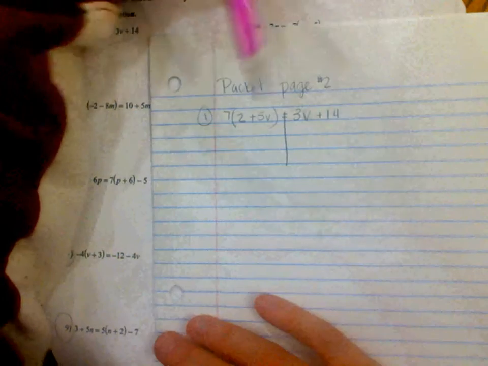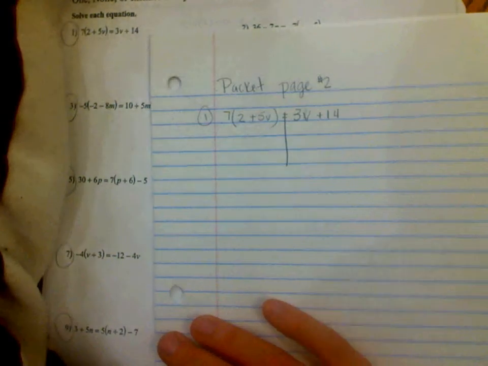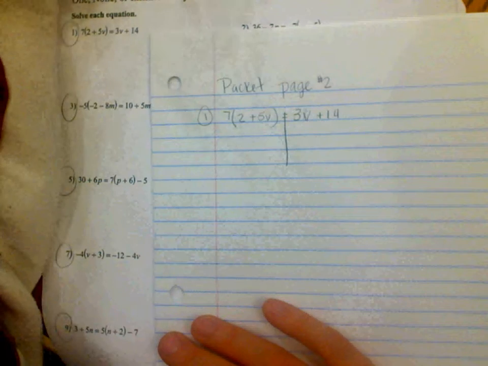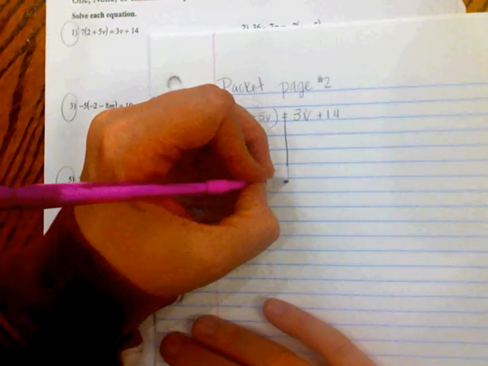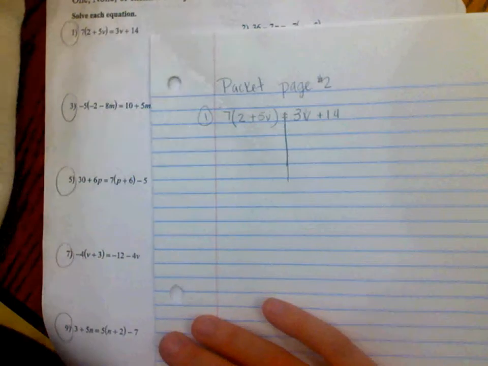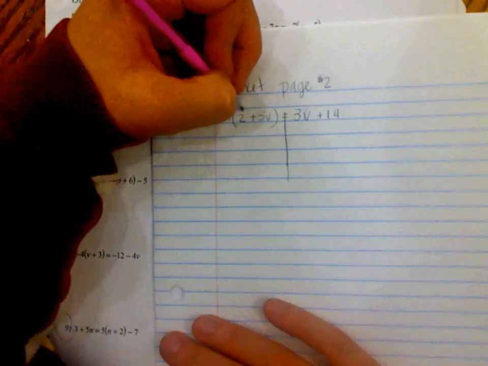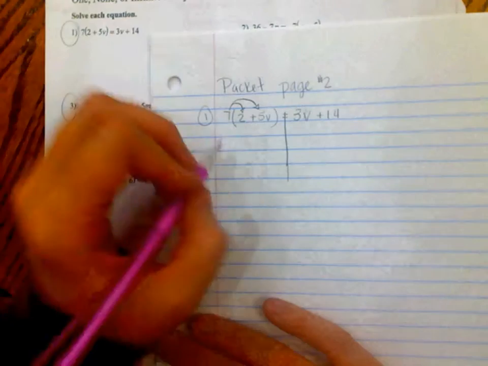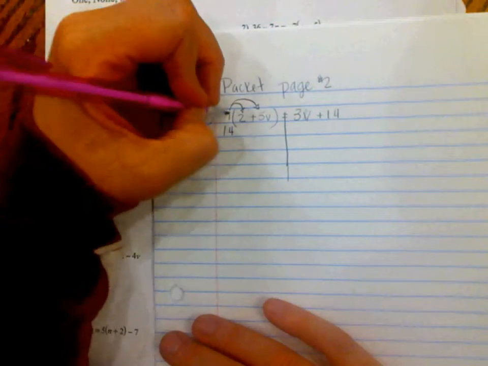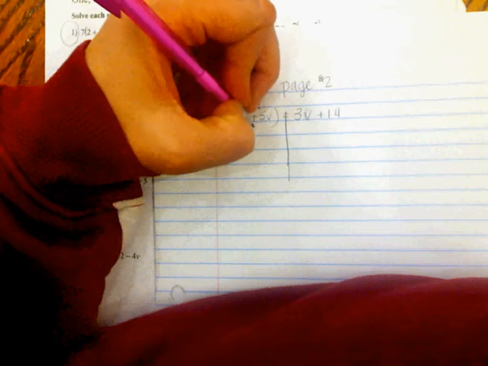I'm going to do these equations using the variable constant method since it seems like that's what most of you guys are doing to solve equations these days. If you do it the other way, that's fine too. So the first thing we need to do here is notice that we have the distributive property in our equation, so we have to get rid of the parentheses first. We multiply. 7 times 2 is 14. 7 times 5v is 35v.